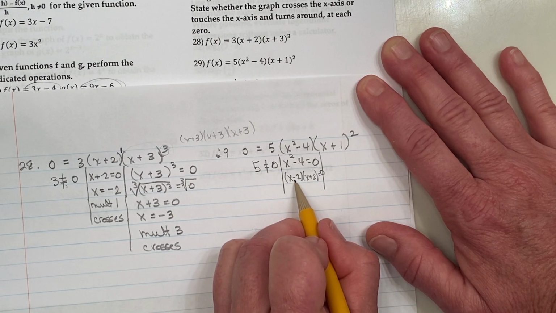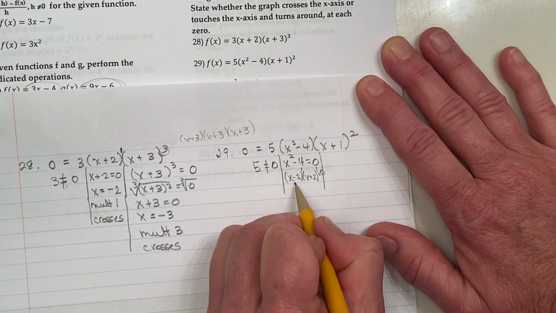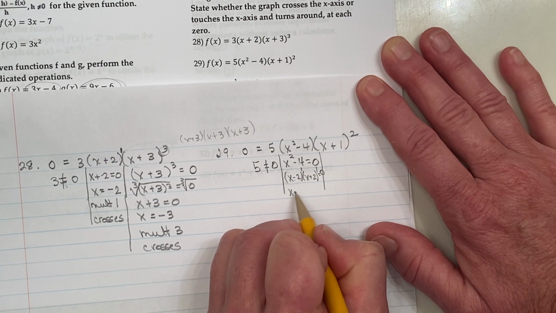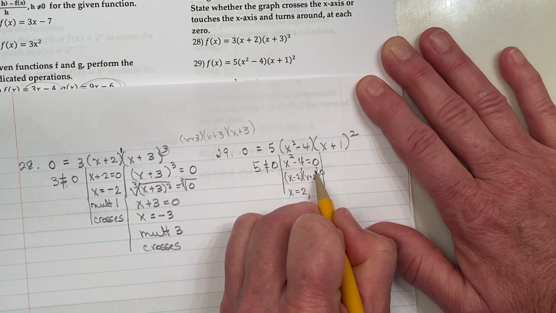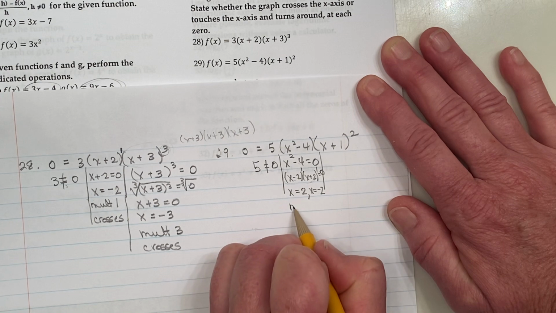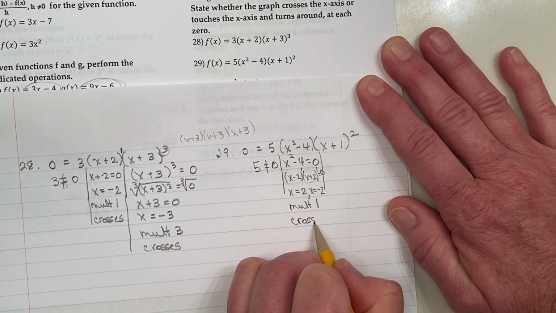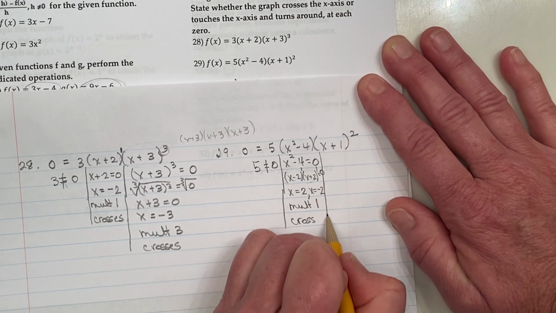Set each of these factors equal to 0, and notice their multiplicities are both 1 for those parentheses. So one 0 that results is x equals 2, and the other 0 from this factor is x equals negative 2. And the multiplicity for both of those is 1, so we would cross at each of those x values.